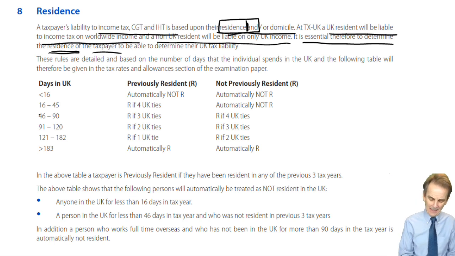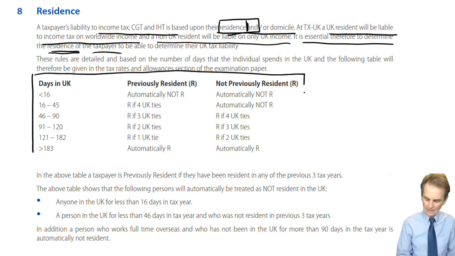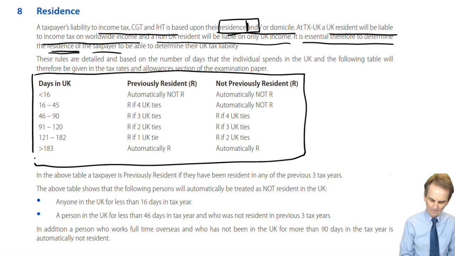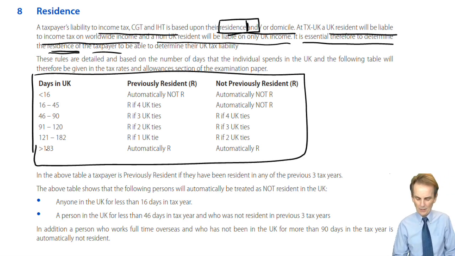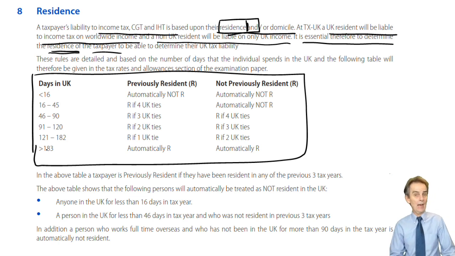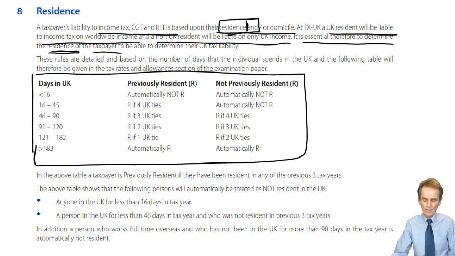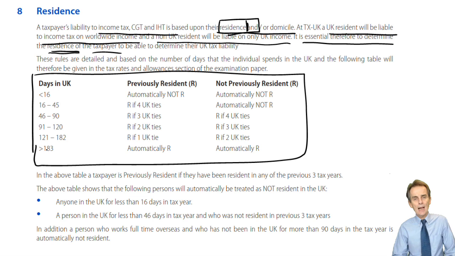Now then, here is a table that, thankfully, in that form is provided to you, again on your rates and allowances. Thank goodness. That is not something that you would wish to have to learn. And what we've now got to do is to understand how do we apply that to determine whether or not the taxpayer is or is not UK resident.